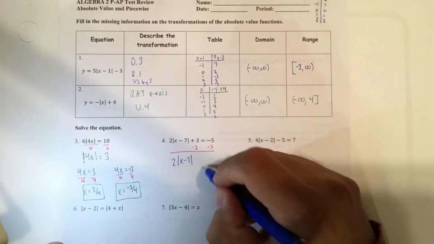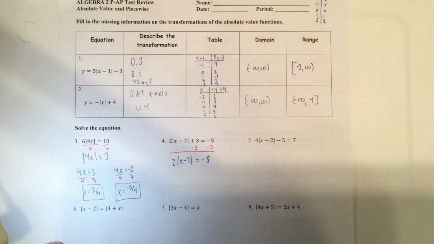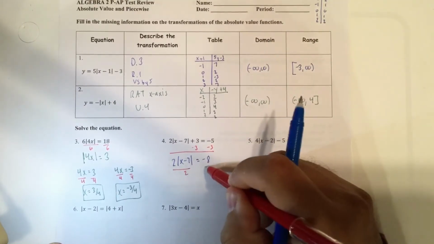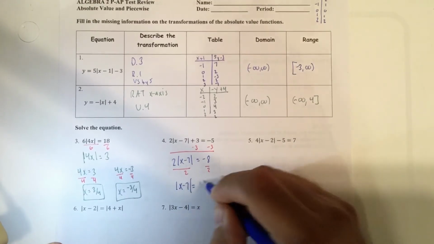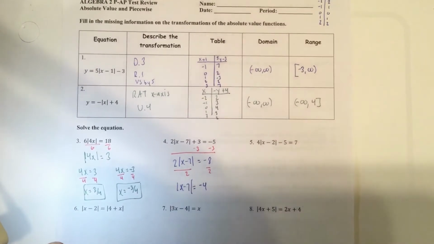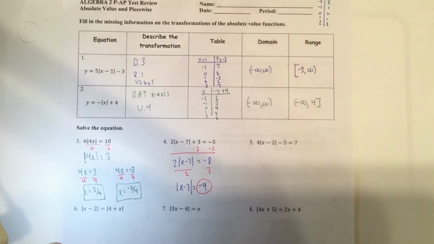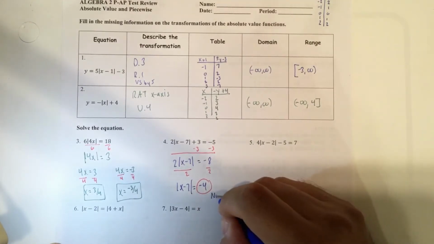So 2 times the absolute value of x minus 7 equals -8. Divide both sides by 2. So the absolute value of x minus 7 is equal to -4. Since this is a negative number, the constant, that's going to be no solution.